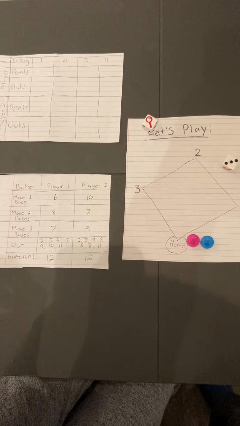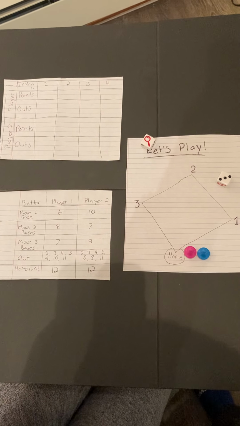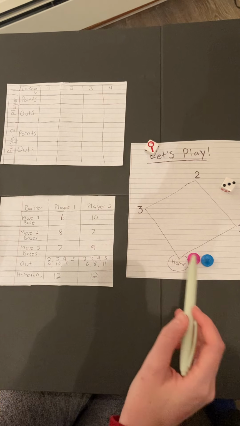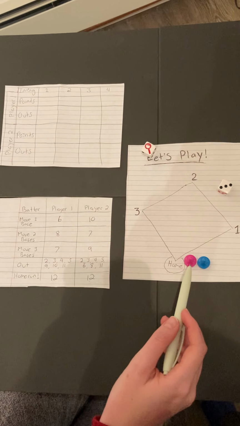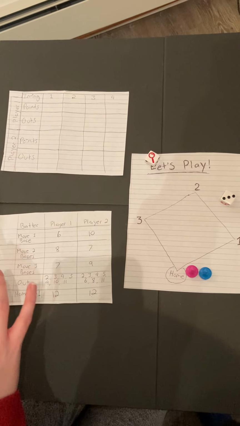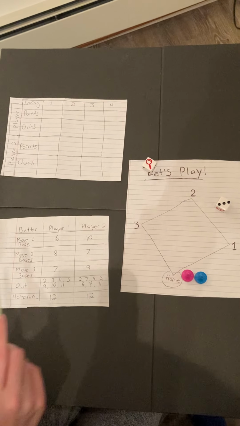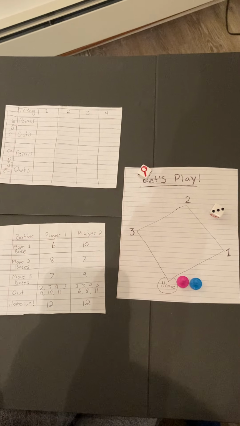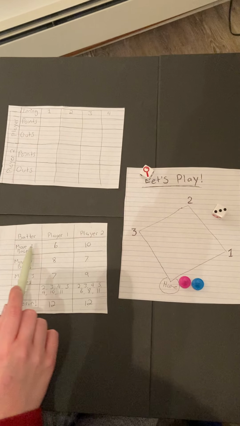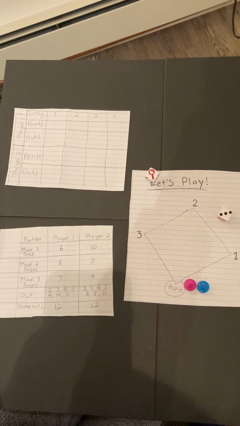Okay, so this is how to play probability baseball. To begin this game, you're gonna have two players, each with their own playing piece, and you're gonna have your table here to assign numbers to each rule. So we have player one and player two, and you're gonna pick one number, and when you roll that number, you get to move one base.